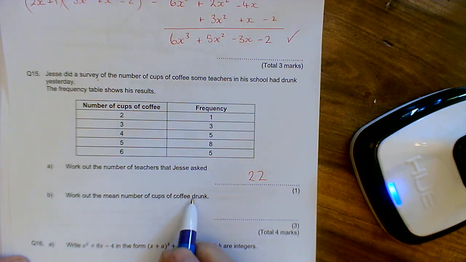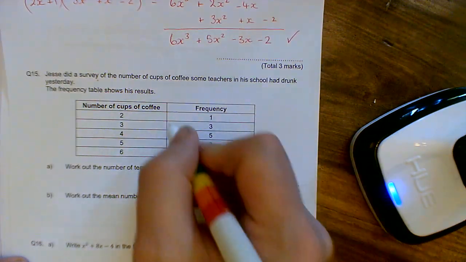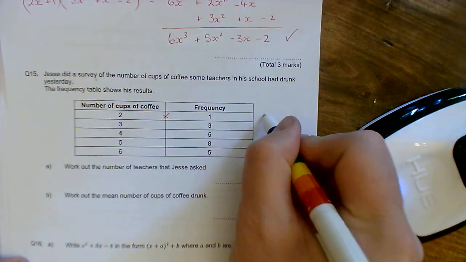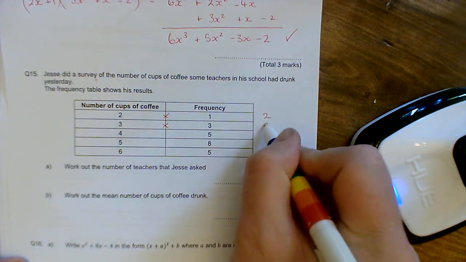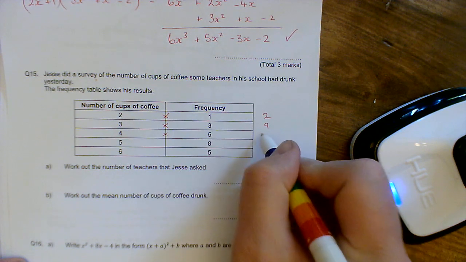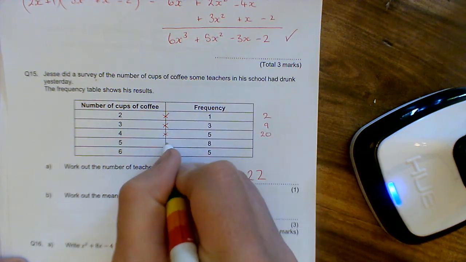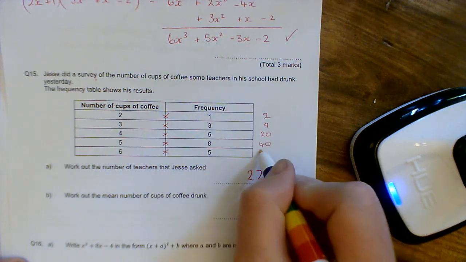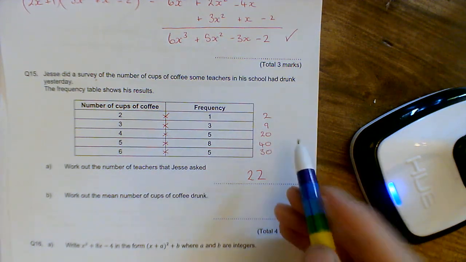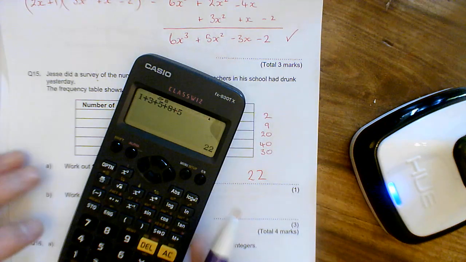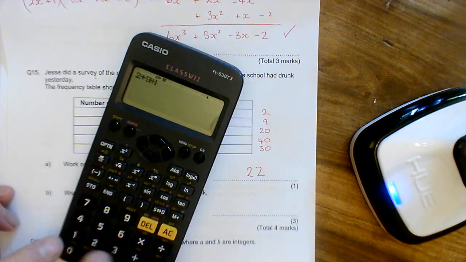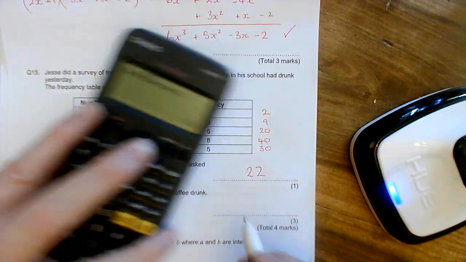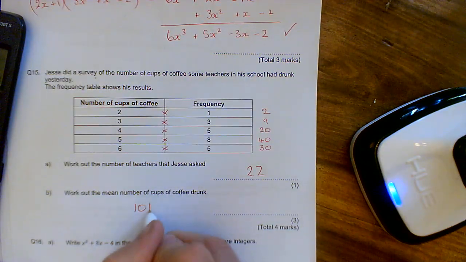The mean number of coffees, so now I need to know how many coffees there are, and this is where you're just going to multiply these things. So 1 times 2 is 2, 3 times 3 is 9, 5 people had 4 cups, that's 20 cups being drunk, 8 people had 5 cups, that's 40 cups drunk there, and 5 people had 6 cups, so they've drunk 30 cups altogether. So how many cups have we drunk altogether? Just add them up. 2 plus 9 plus 20 plus 40 plus 30 equals 101. So it's 101, that's the total number of cups.